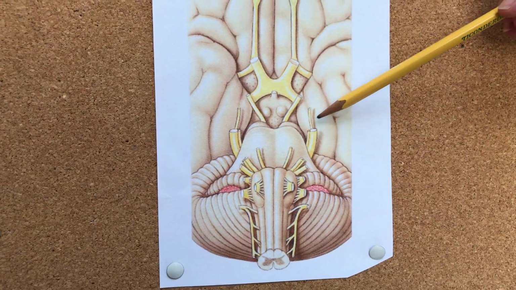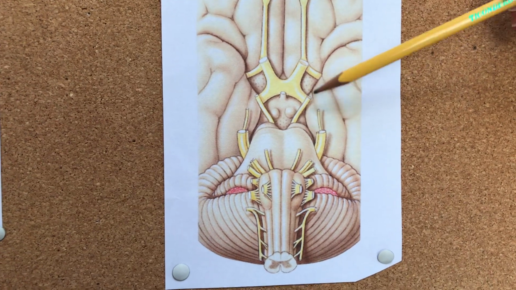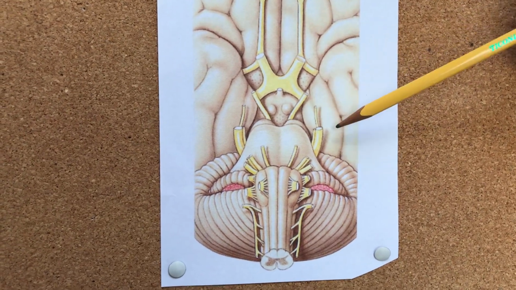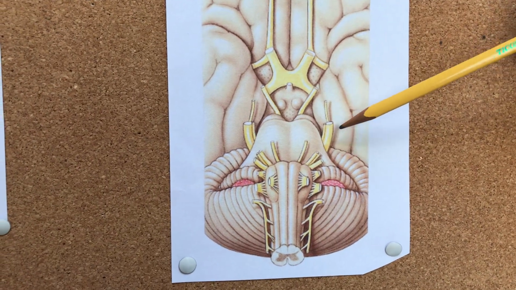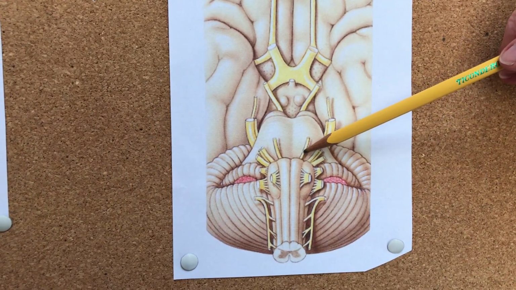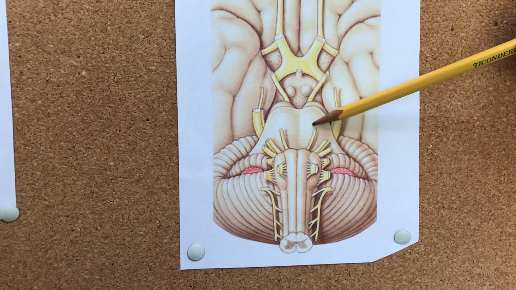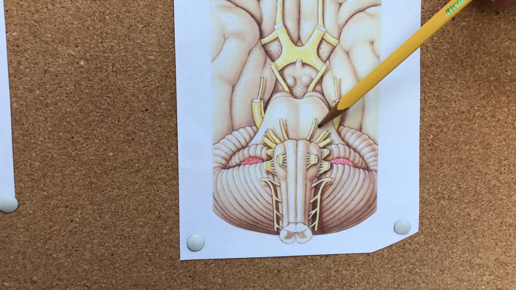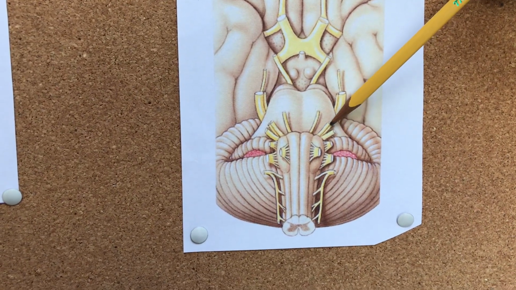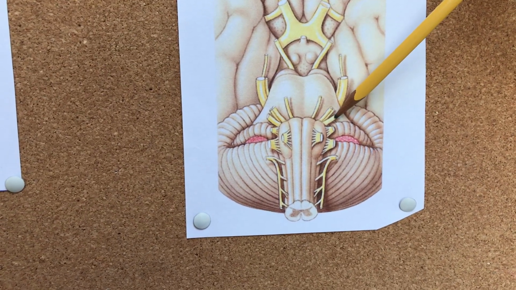The next one is this tiny little skinny one back here that's going to creep up by the pons, and this is your trochlear. And then we have a fairly large one in front of it called the trigeminal. Then we're going to move back to the middle line of the body, and this big lump here is the pons. So crawling up the front of the pons is the abducens. Then moving down here from the abducens, we have the facial, and then we have the vestibulocochlear.